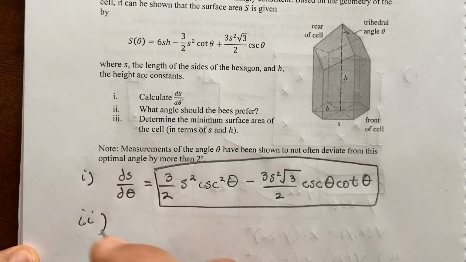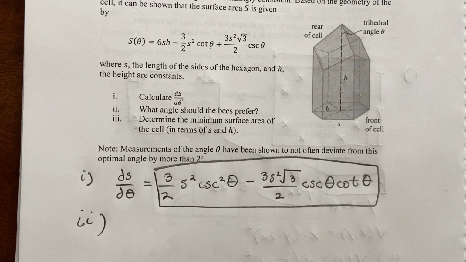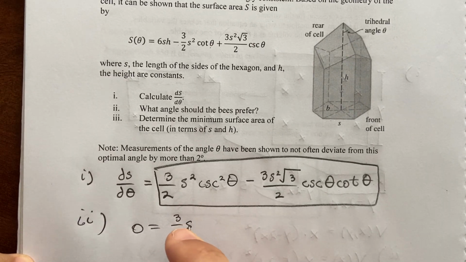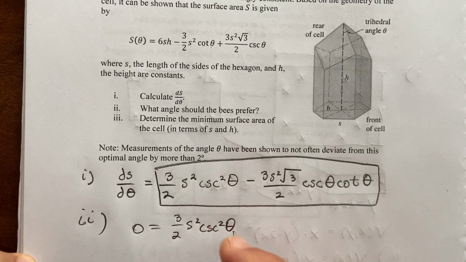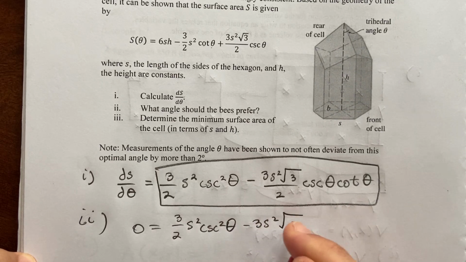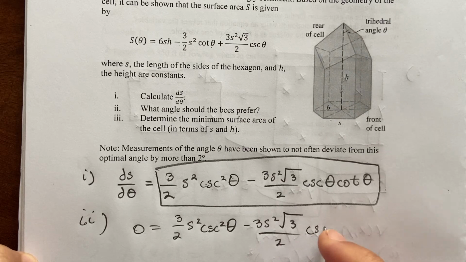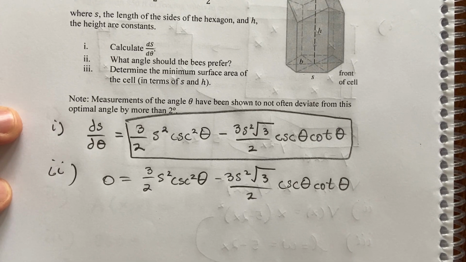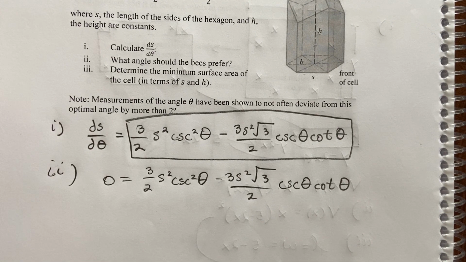Part 2, it says, what angle should the bees prefer? So now this is when we're optimizing. So I want to set this formula equal to 0 and solve. What I'm going to do to make my life a little easier is think of things in terms of sines and cosines rather than cosecants and cotangents.